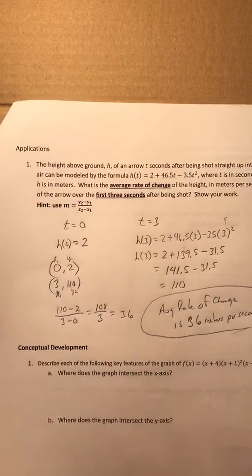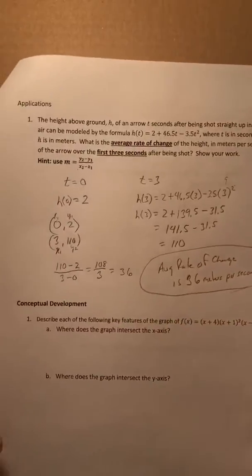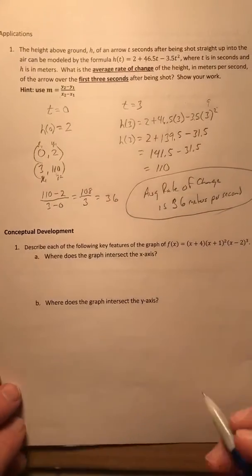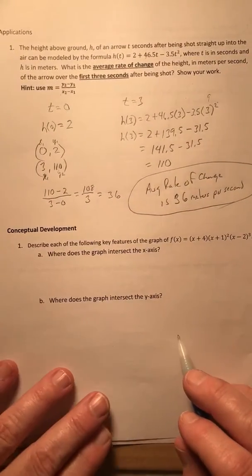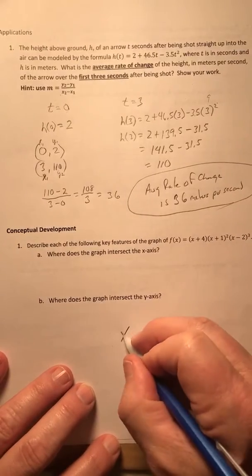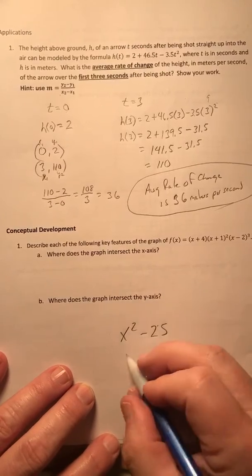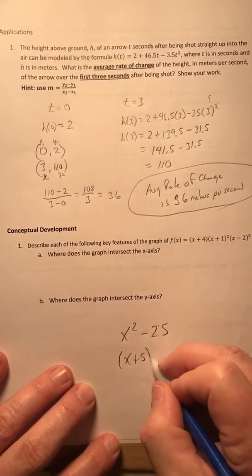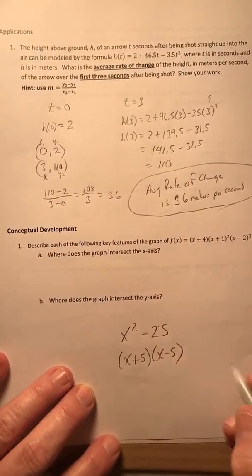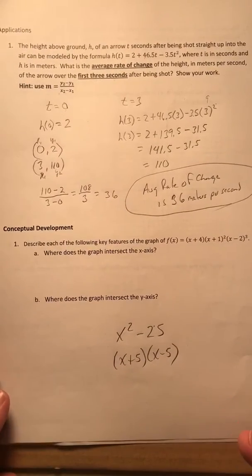All right, and you can just skip this one, and you can skip the back one. You don't have to do that. Again, I will have a couple of problems for the difference of two squares. That's just taking a problem like x squared minus 25 and factoring it to (x plus 5) times (x minus 5). So that's our difference of two squares. I'll put a couple of those problems on there, and they should be easy for you. And that's the review for our test.